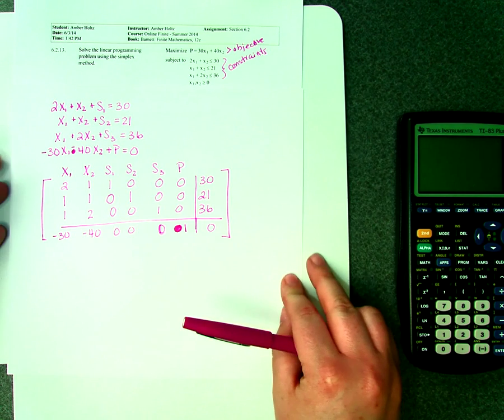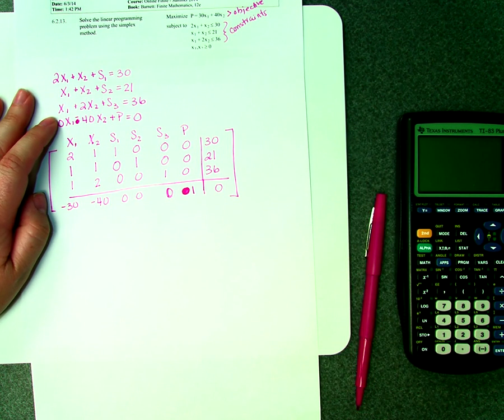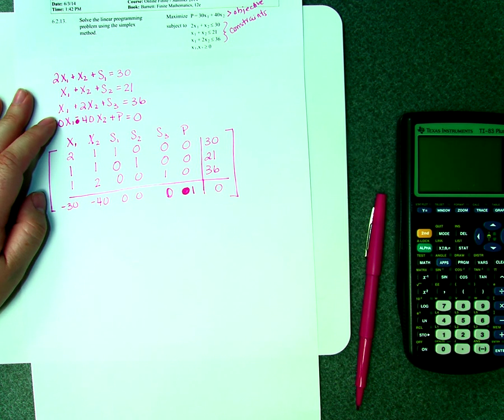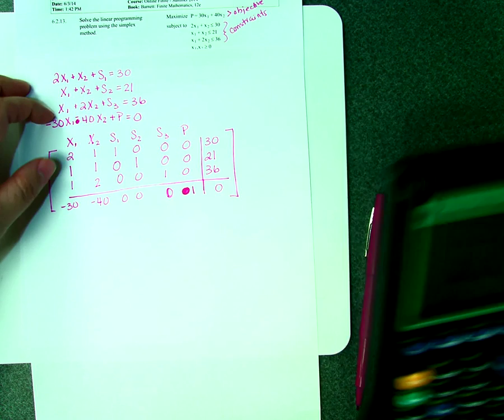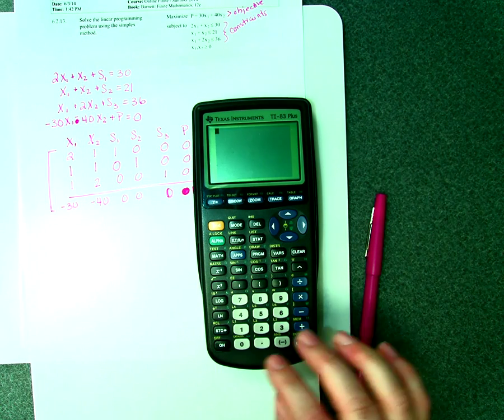So we know that this is not the best solution to this problem, so now we need to decide what is the best solution to the problem. So I'm going to go ahead and use my calculator. If you haven't already, come in and get the RowOps program from me.